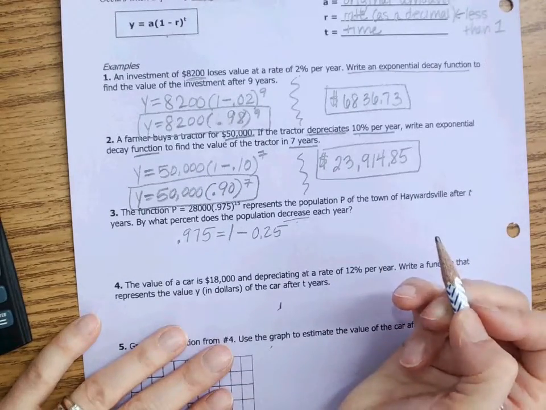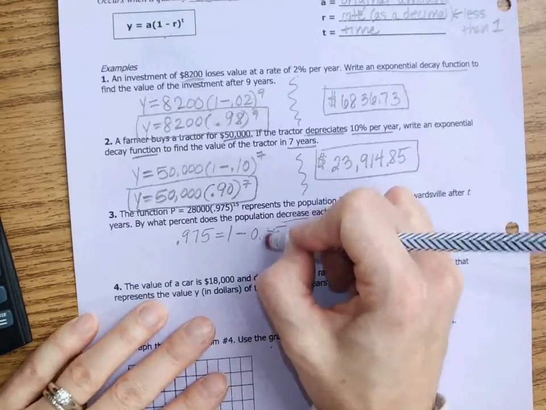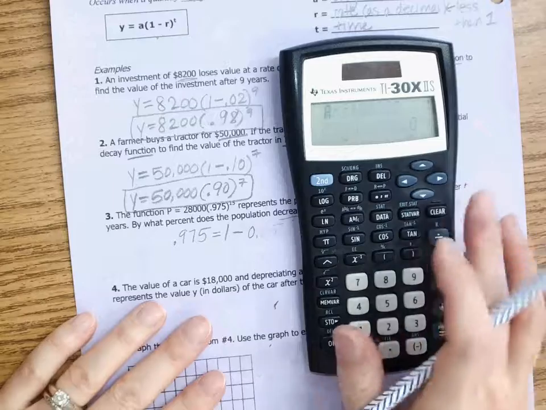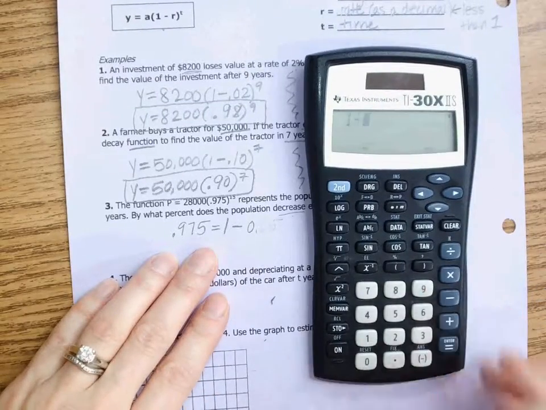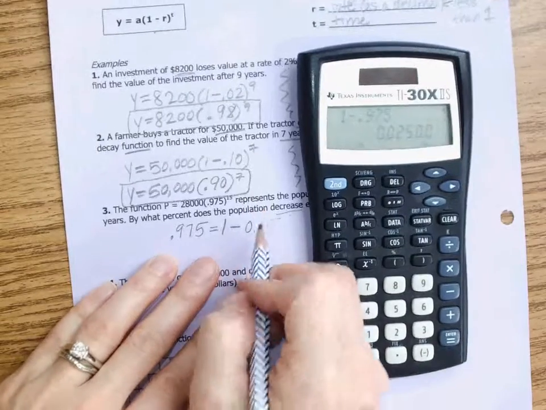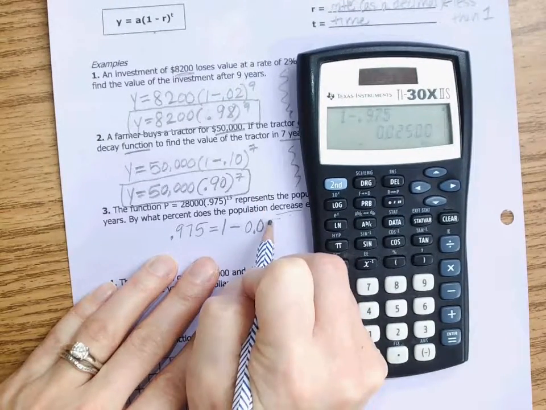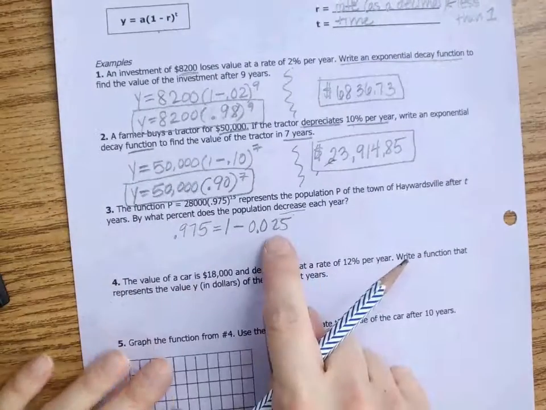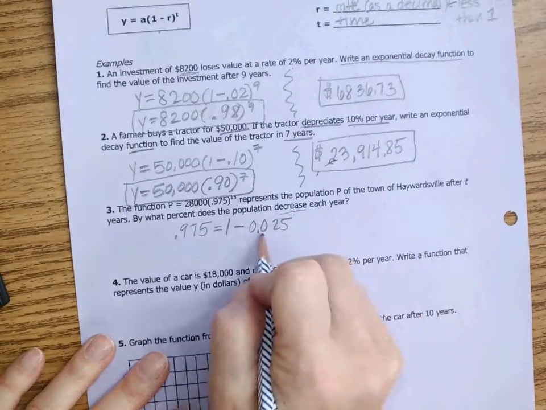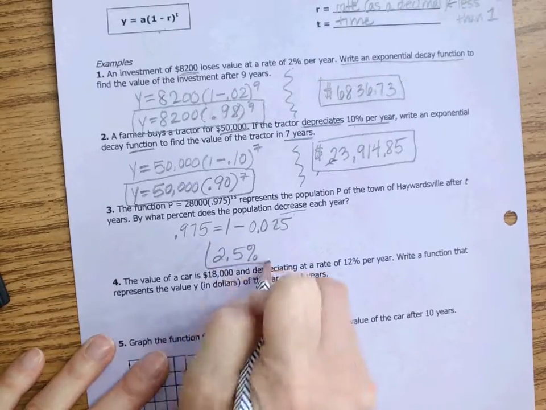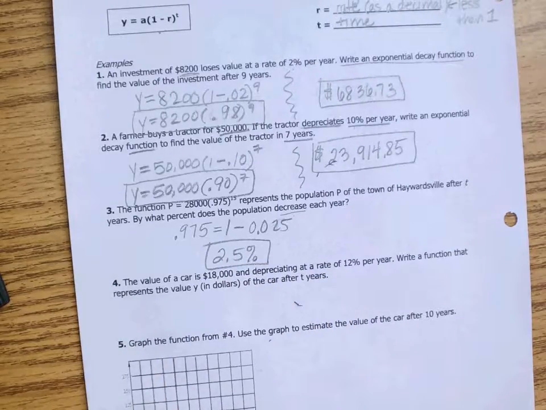Oh, I forgot a 0. And so really, what I should be doing is 1 minus 0.975 to get my final answer of 0.025. And then I rewrite this as a percent, so I move that decimal point 2 places to the right to get 2.5%. Okay, I'm going to call it a day on these notes.